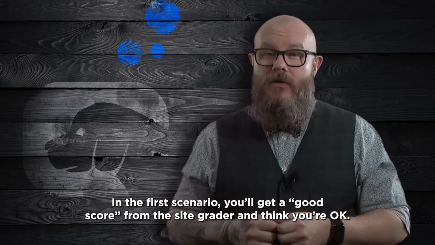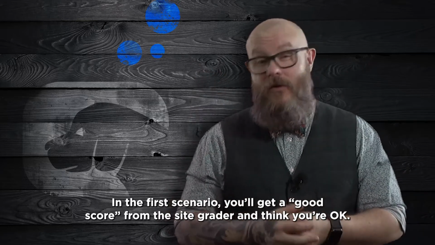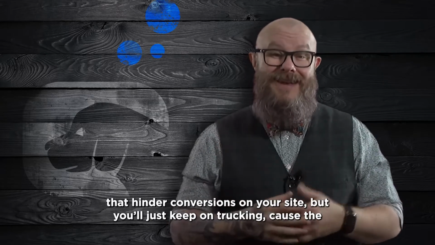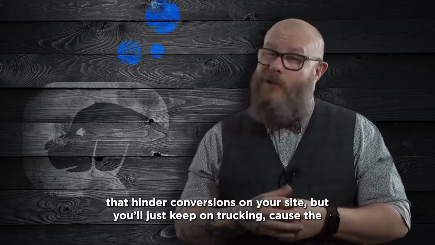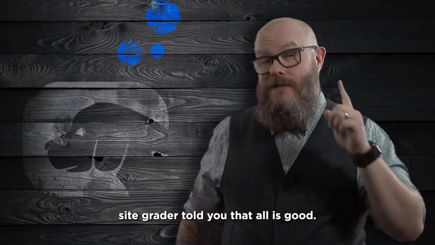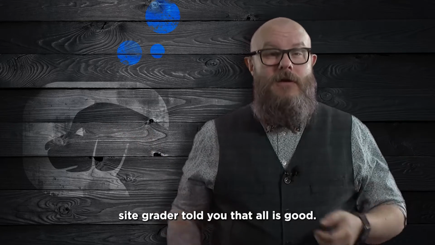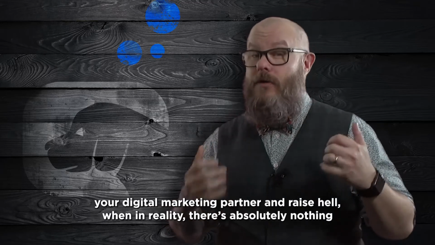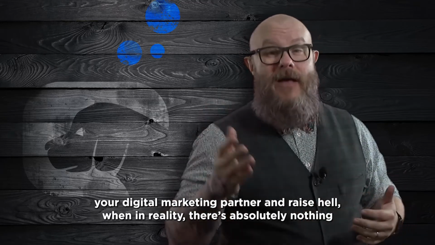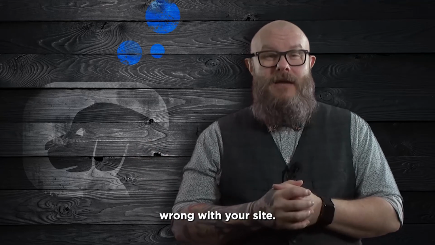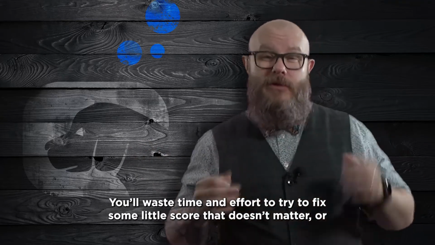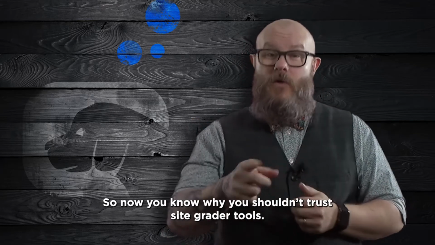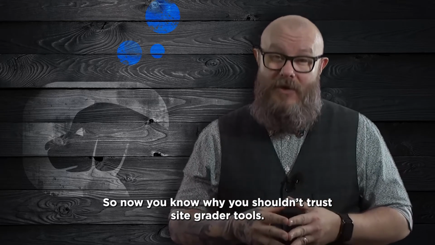In the first scenario, you'll get a good score from the site grader and think you're okay. You'll have problems that are preventing good visibility in search results or problems that hinder conversions on your site, but you'll just keep on trucking because the site grader told you that all is good. Or if you get a bad score, you'll freak out and scramble to fix the problem or call your digital marketing provider and raise hell, when in reality, there's absolutely nothing wrong with your site. You'll waste time and effort to try to fix some little score that doesn't matter or doesn't even apply to your site. So now you know why you shouldn't trust site grader tools.